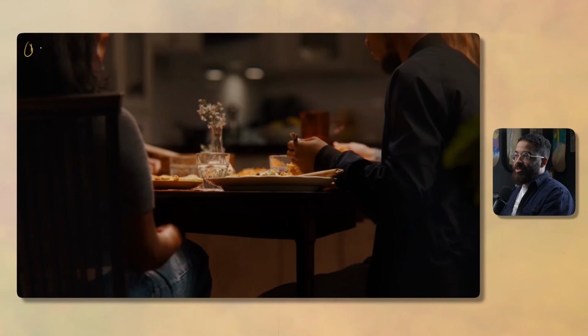So my one is just gonna be my foreground. My two is going to be my midground, which is generally where your viewer's attention is going to be. It really depends on what you're shooting, but that's just generally a rule of thumb. And three is my background.